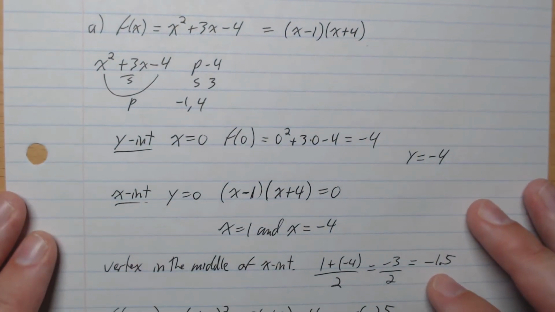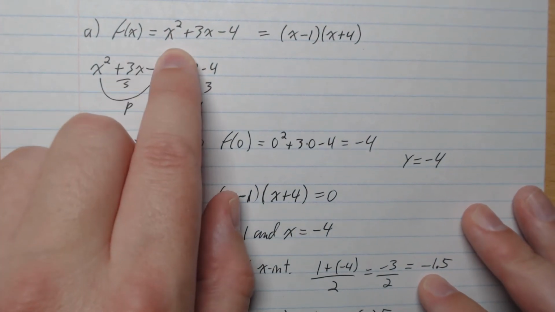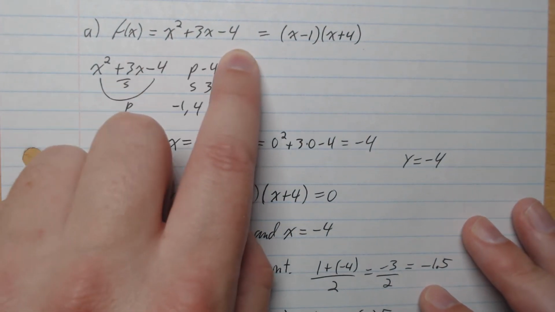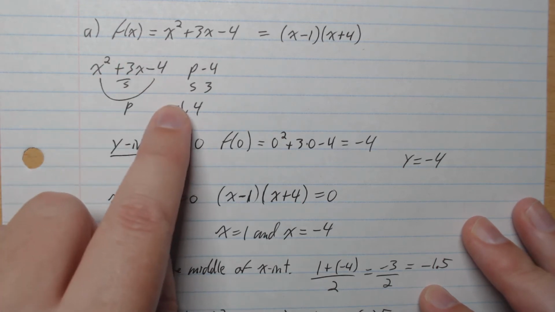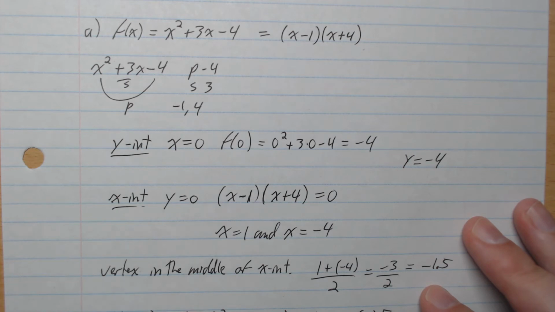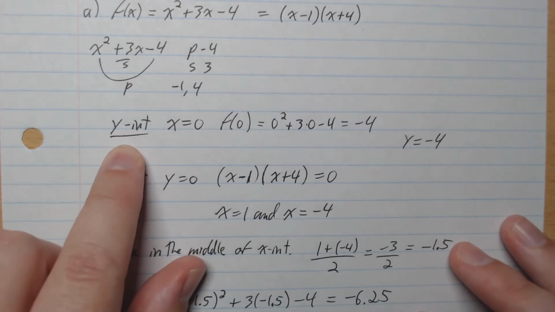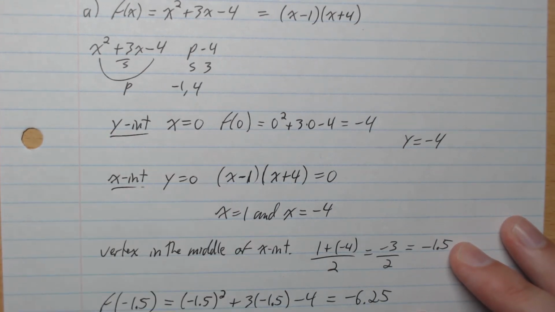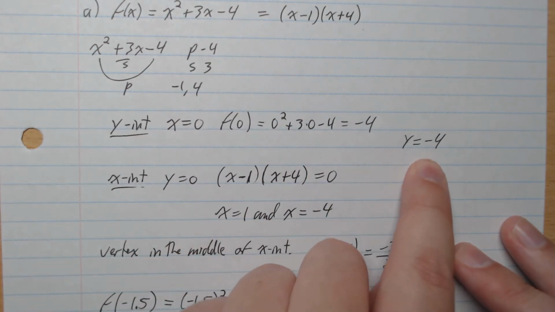Okay, A, f of x equals x squared plus 3x minus 4 like that. We can factor that, which becomes x minus 1 times x plus 4. So the y-intercept occurs when x equals 0. So we plug in x equals 0, we get negative 4 like that.